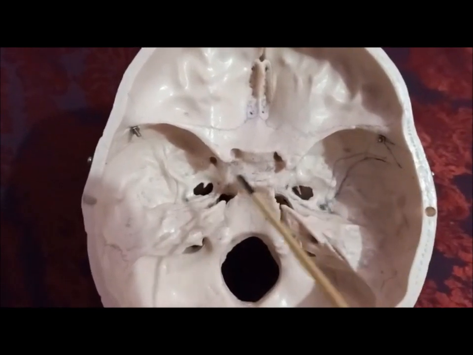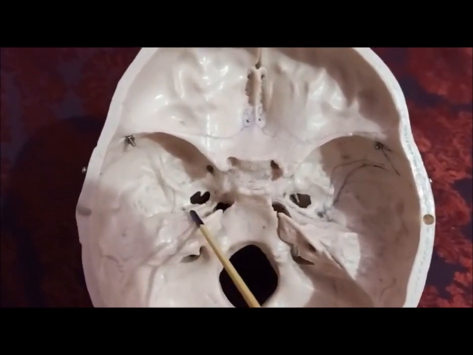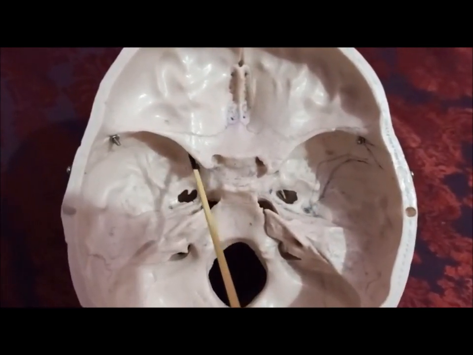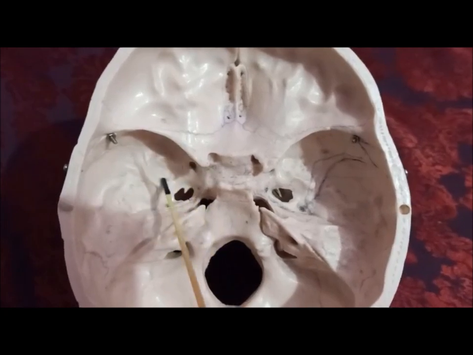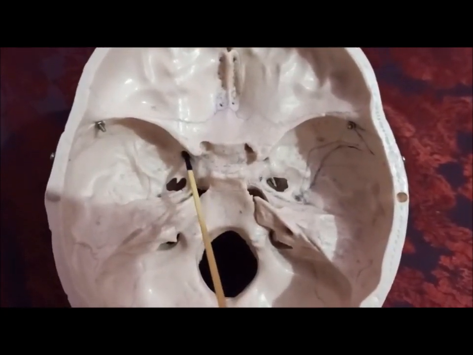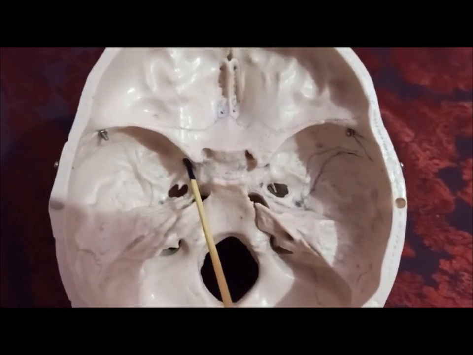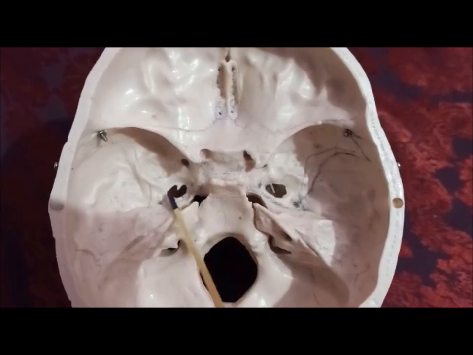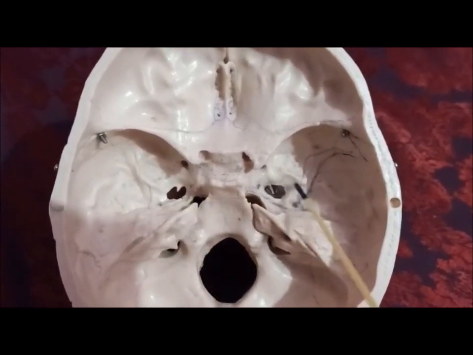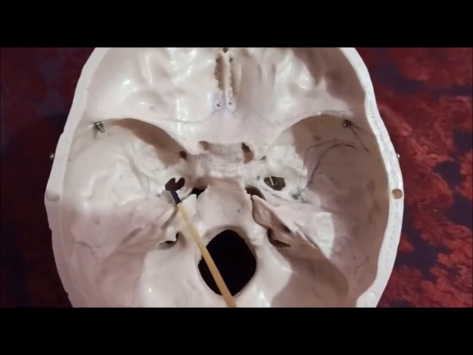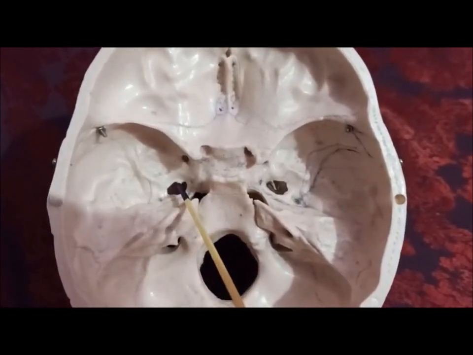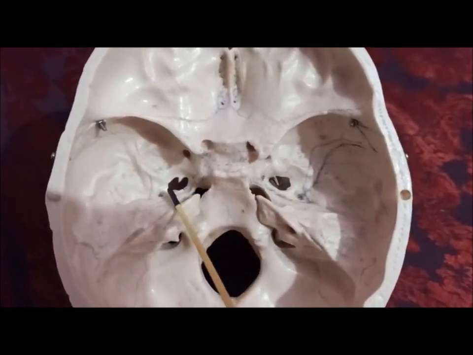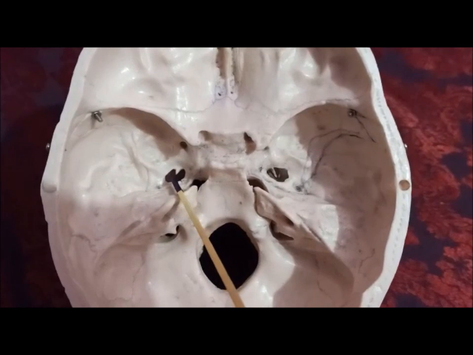Along the crescent line on the greater wing of the sphenoid, there are certain foramens. Just behind the superior orbital fissure, there is a rounded foramen on the anteromedial aspect of the greater wing of the sphenoid. It is called foramen rotundum. It transmits the maxillary nerve, which is a sensory nerve. Just behind and lateral to this foramen rotundum, there is an oval foramen. This is called foramen ovale, and it transmits the mandibular nerve, which is a mixed nerve, accessory meningeal artery, lesser petrosal nerve, and emissary vein connecting the cavernous sinus with the pterygoid venous plexus.